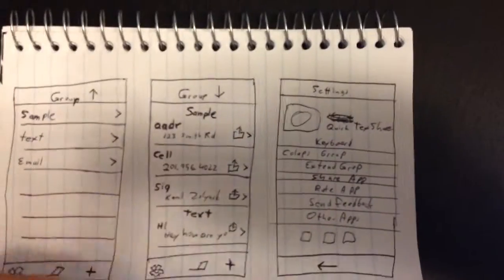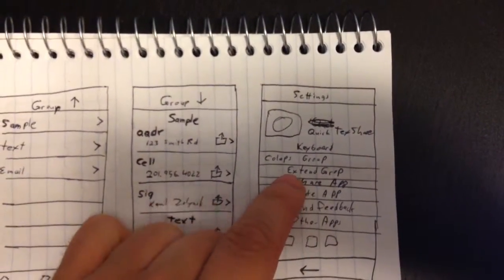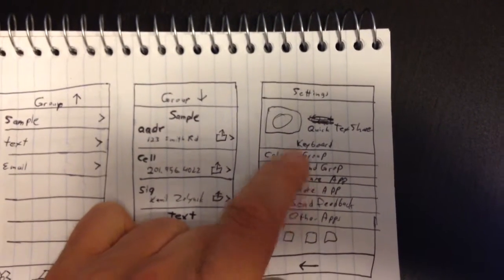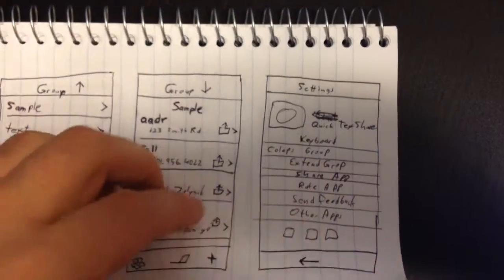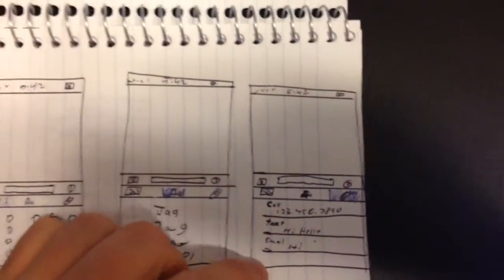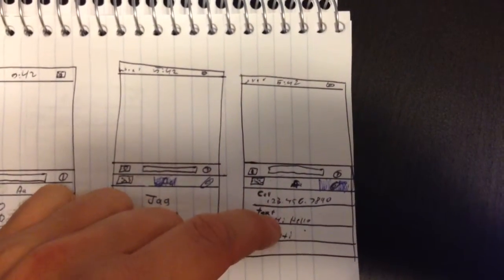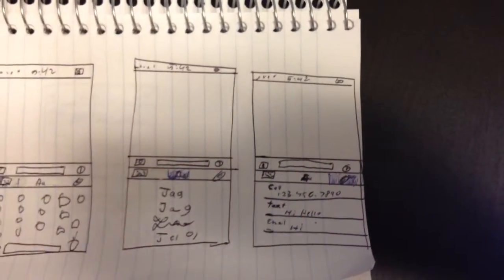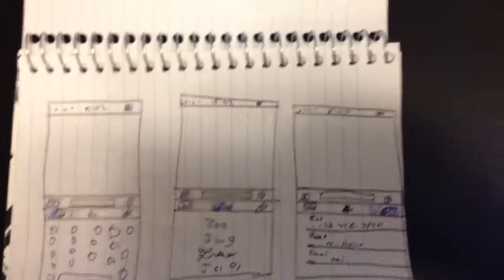Okay, if they want the messages to be automatically expanded, then they would select expand group. When they click on this, all of their messages and their groups will be extended over here, so then they could just scroll through everything. Okay, so that's pretty much it for the application.